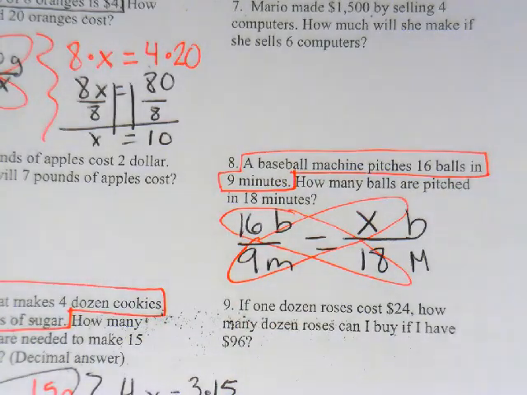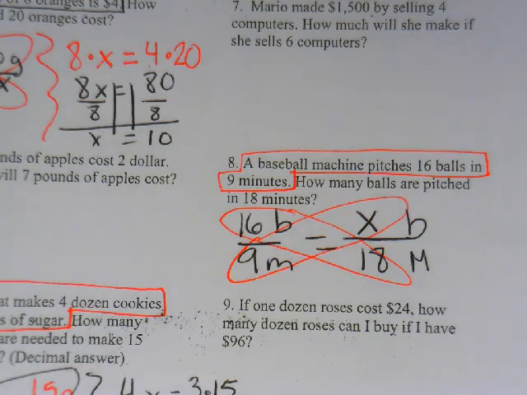I don't know if I messed up, but if I messed up, can I say the answer? How do you know if you messed up? Because I got a big number. Did you divide by 9? No. So first you multiply, then you divide.